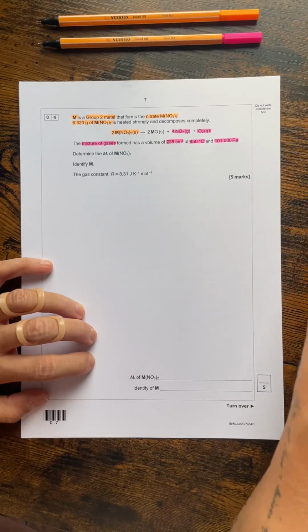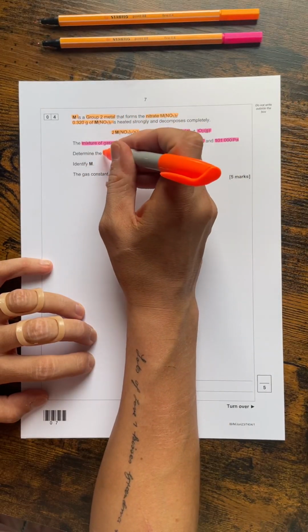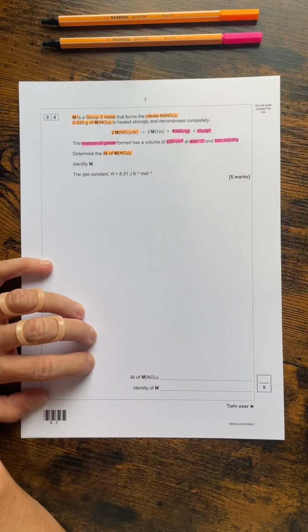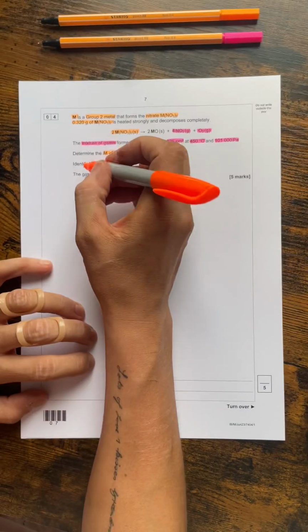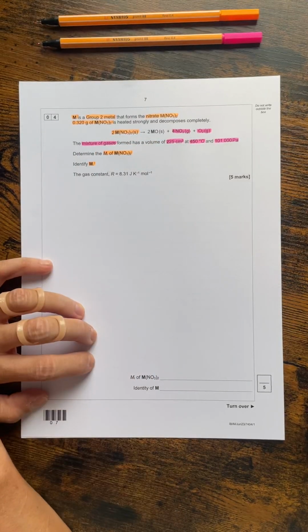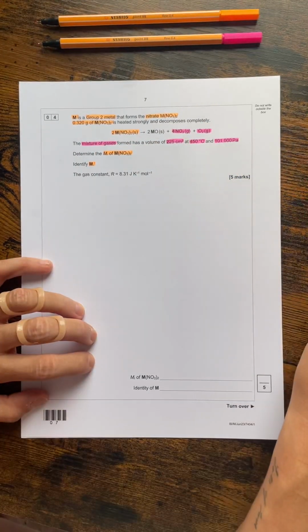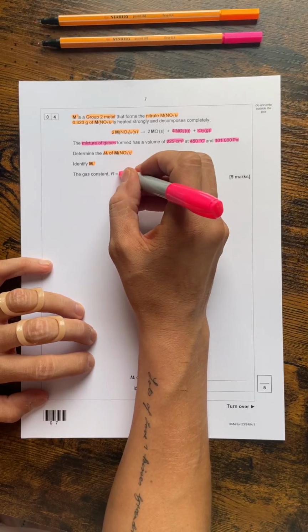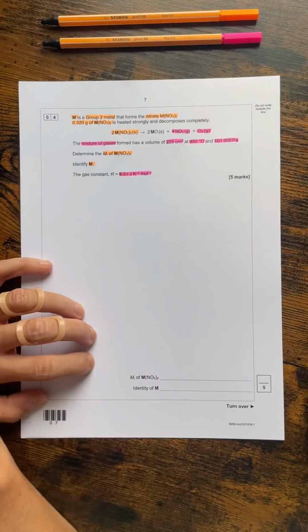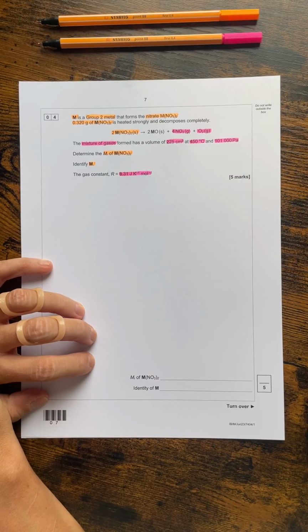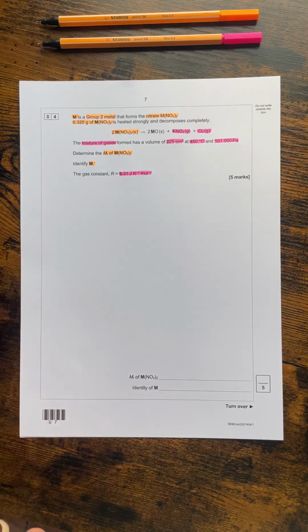Our goal is to determine the MR of the M nitrate so that we can then identify M, and we're also given the gas constant, as we always would for a question of this ilk, as 8.31 joules per Kelvin per mole.